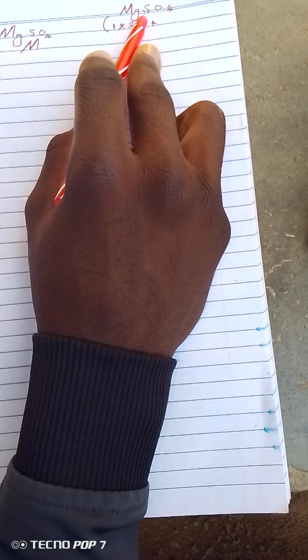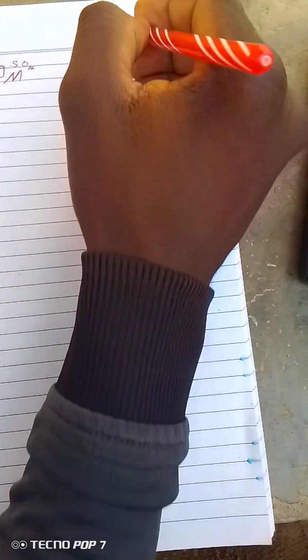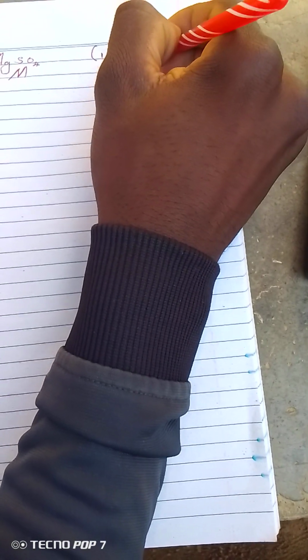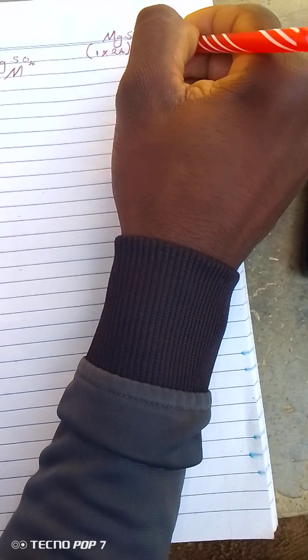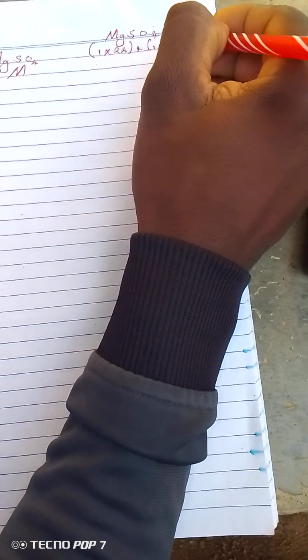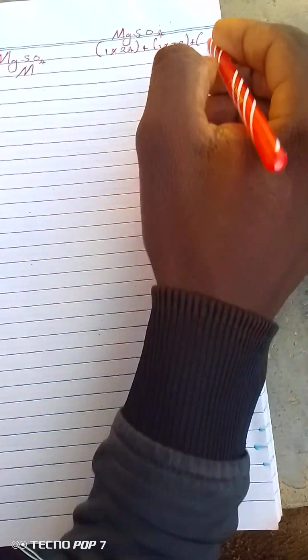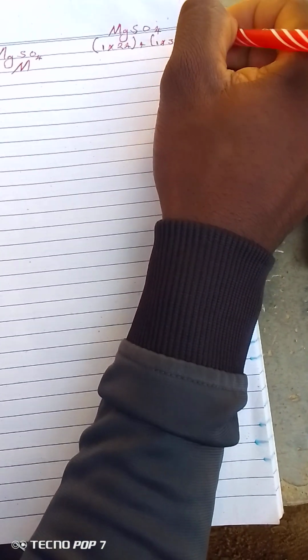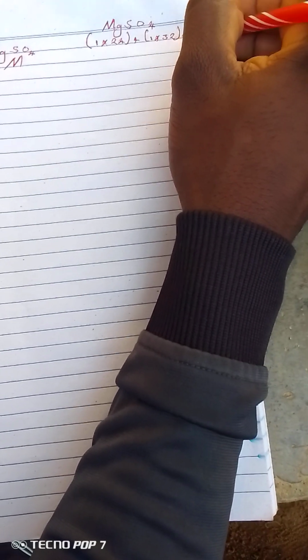How many atoms of sulfur do we have here? We have 1 atom of sulfur. So we're going to say 1 multiplied by what is the mass number of sulfur? That is 32. Close, plus, open bracket. How many atoms of oxygen do we have here? We have 4. So we can say 4 multiplied by the mass number of oxygen, which is 16.